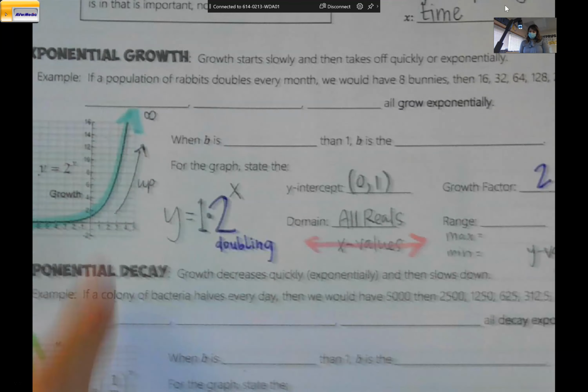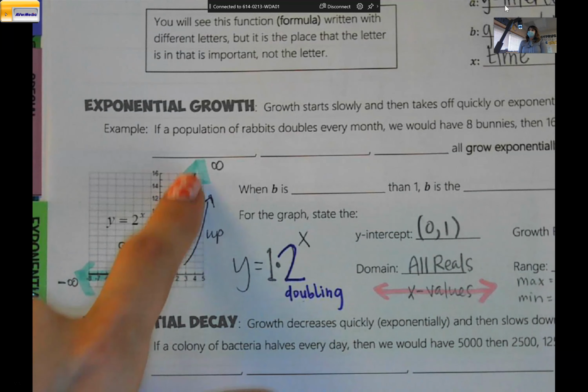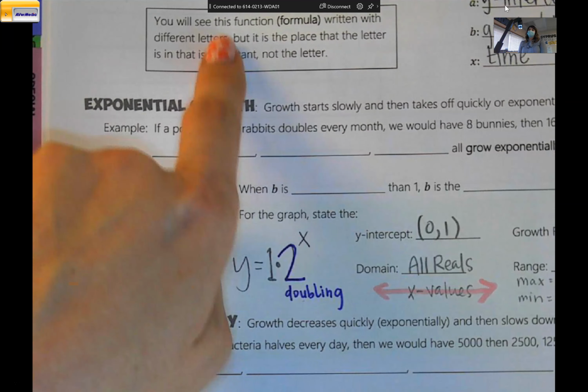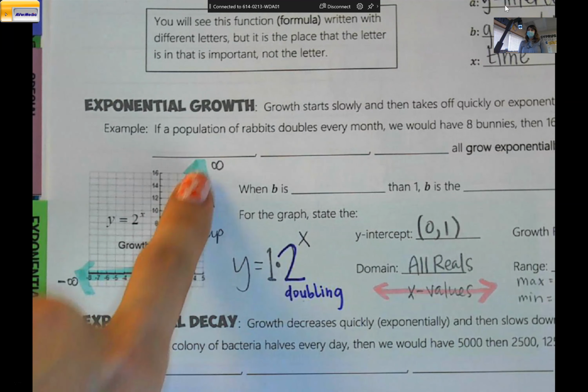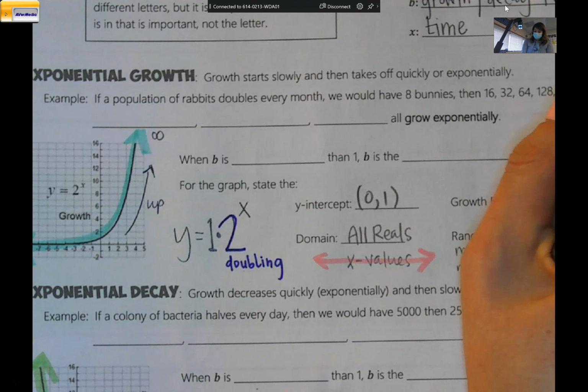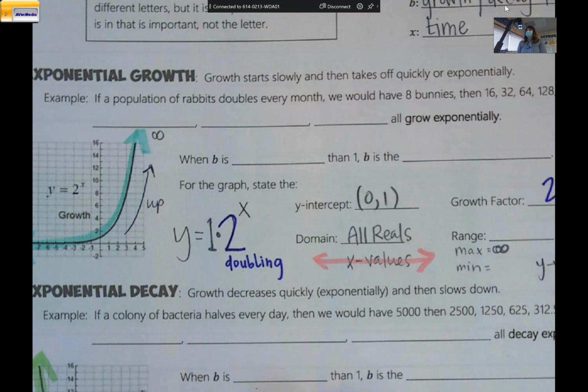So my max hopefully is easy for you guys to see. The maximum value that this graph can be is infinity, because this arrow is pointing up and to the right. It can just keep going on forever. So the maximum of this graph would be infinity.